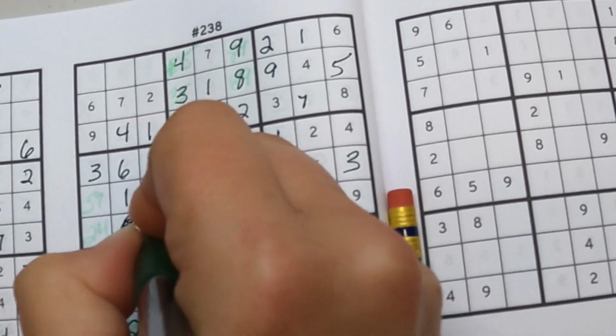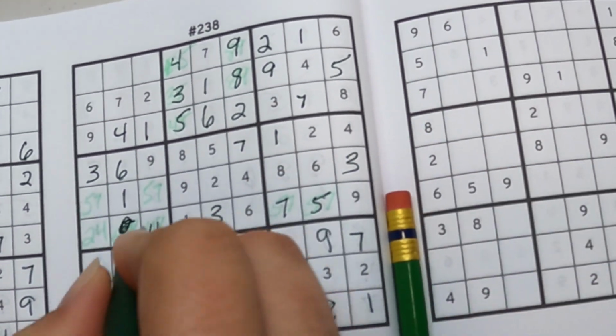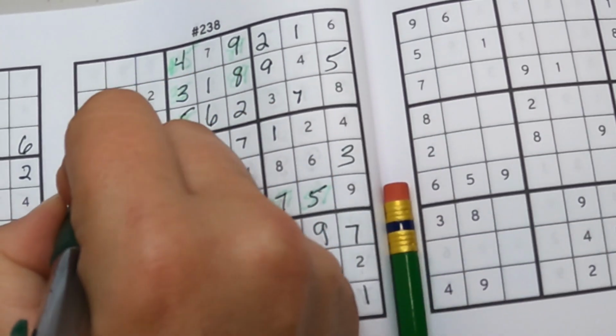That 8 makes this our 4. 4 makes this our 7. 4 makes this our 2. The 7 makes us our 5. 7.